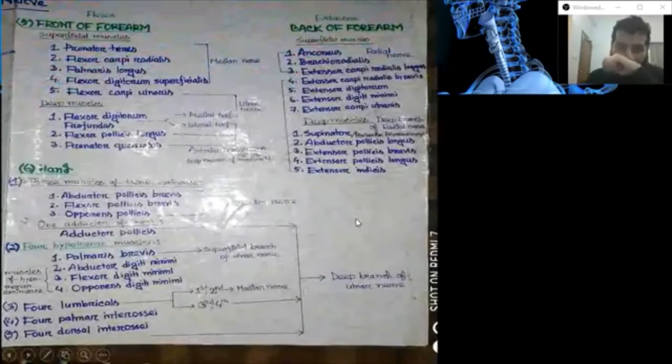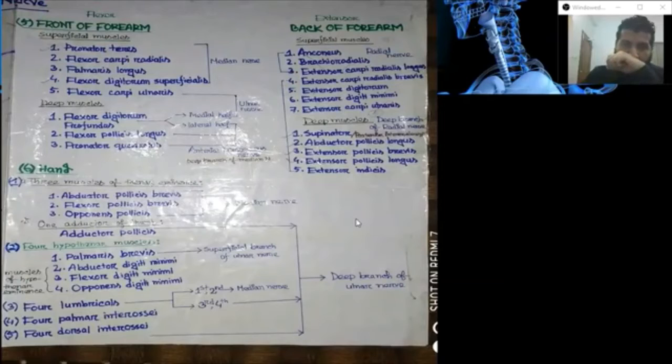So here 3 muscles are supplied directly by the radial nerve, and the other muscles are supplied by the deep posterior interosseous branch of the radial nerve, which is the deep branch of the radial nerve. And there are 5 deep muscles of the forearm. These are the supinator muscle, abductor pollicis longus, extensor pollicis brevis, extensor pollicis longus, and extensor indicis. These are all supplied by the posterior interosseous branch of the radial nerve.